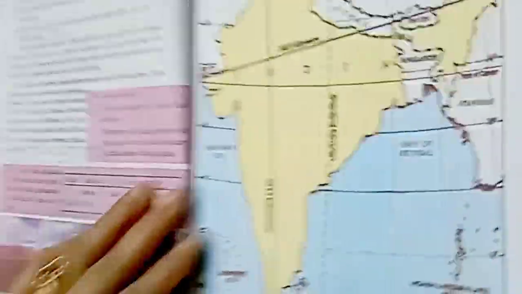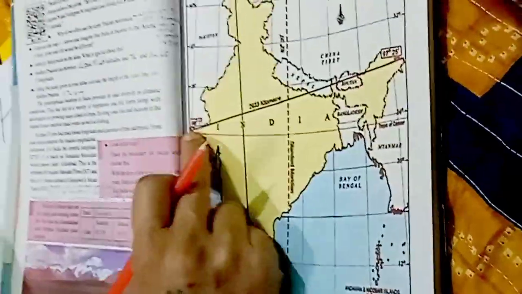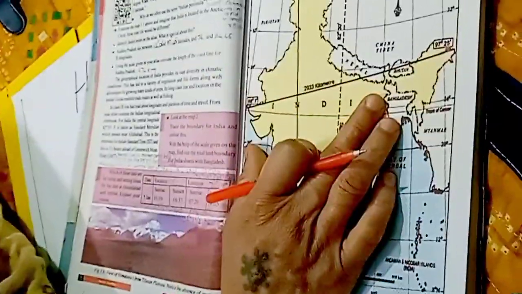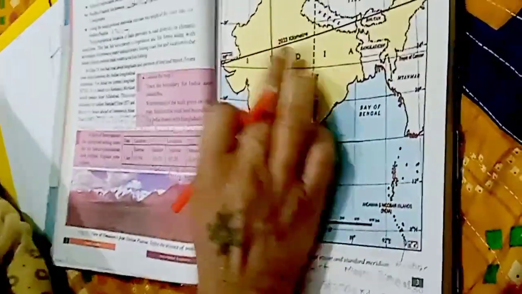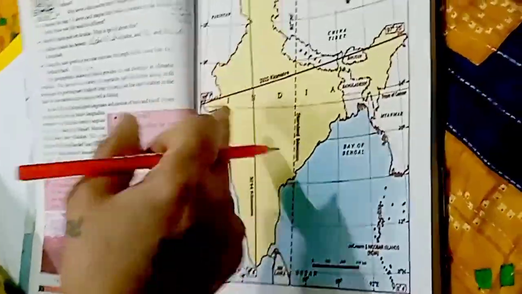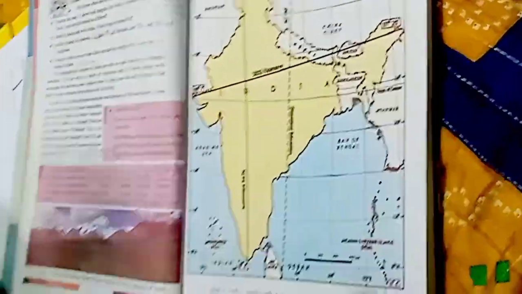This is a very important map. Here this is the latitudinal extension of India and this is the longitudinal extension of India. So either the latitude or the longitude may be given in the examination for 1 mark. Next, come to this one. This table is also very important.